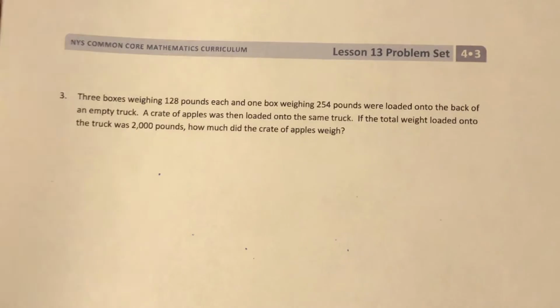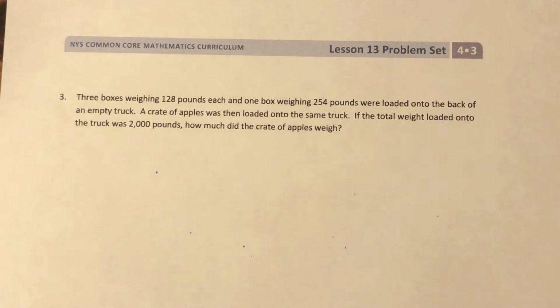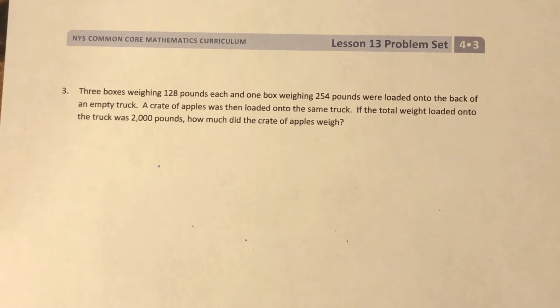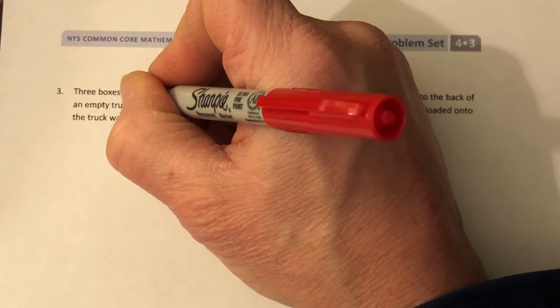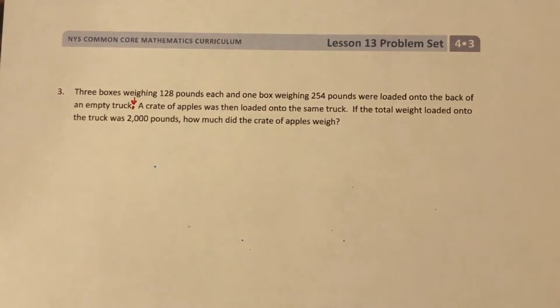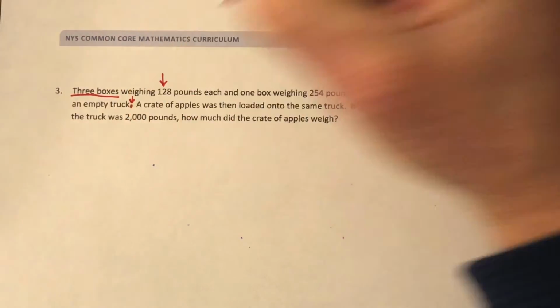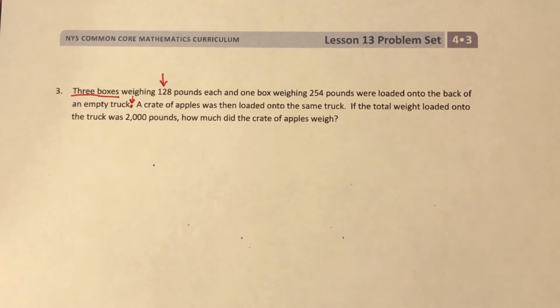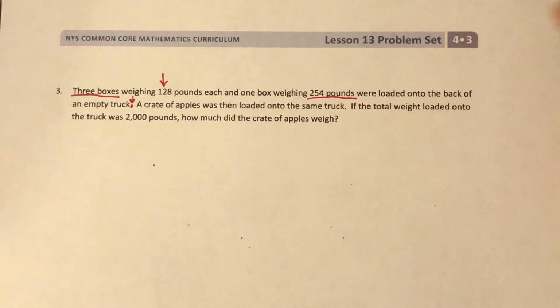Okay, so 3. I'm gonna take a deep breath here. That last one took a lot out of me. All right, I'm gonna read this and stop and restate and take a look. So 3 boxes weighing 128 pounds each and 1 box weighing 245 pounds were loaded onto the back of an empty pickup truck, period, stop. All right, there's 3 boxes, each weighing 128 pounds. That's 3 times 128, 3 groups. And then there was 1 more box that weighed 254 pounds.